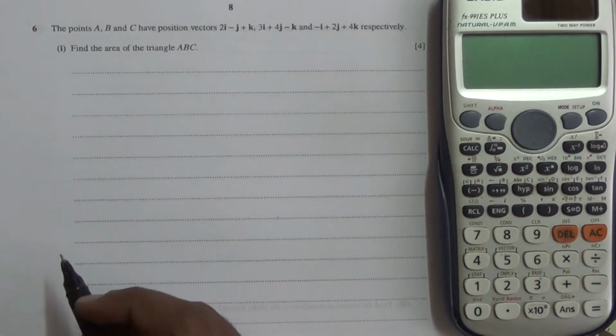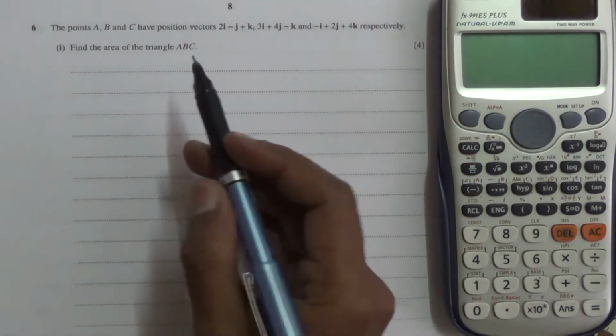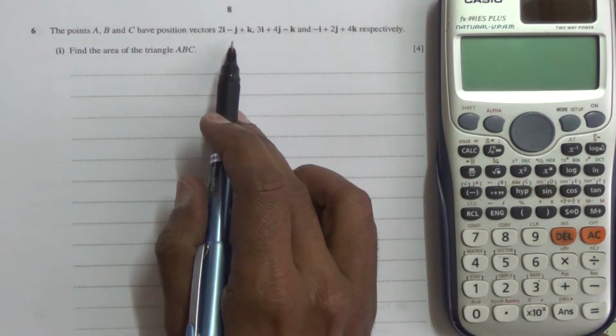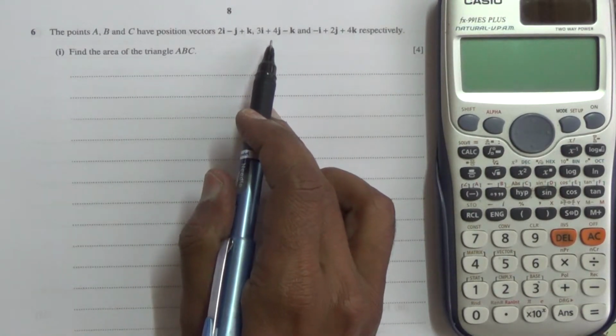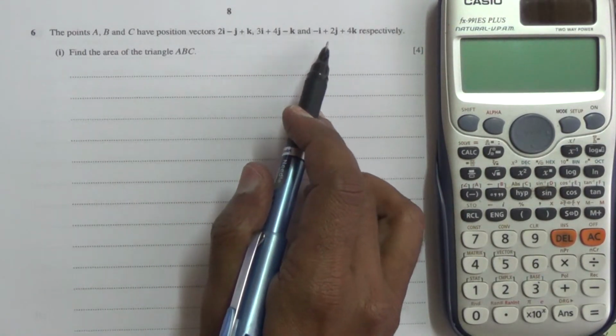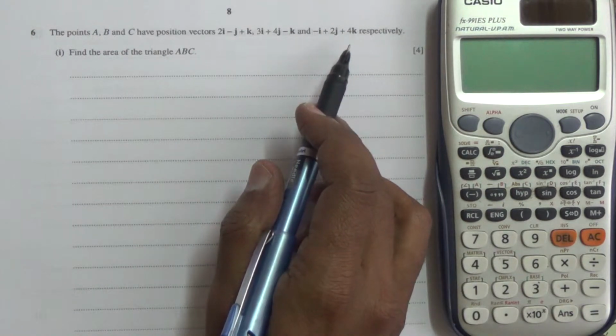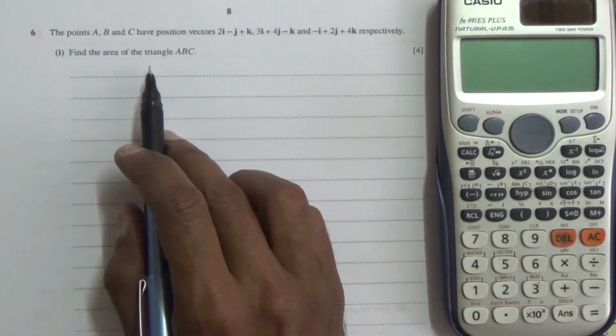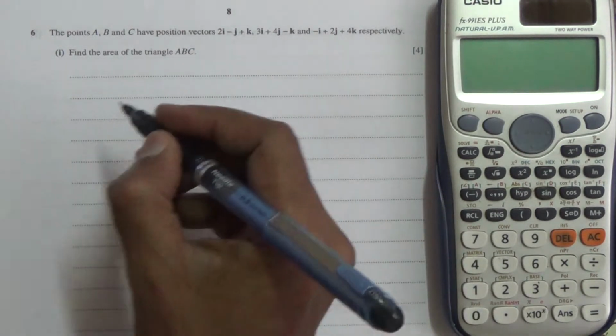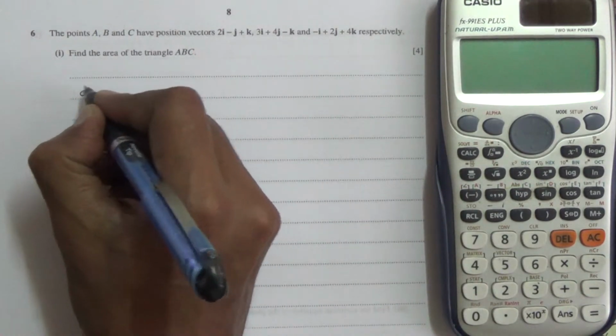Hi, question number 6. The points A, B and C have position vectors 2i minus j plus k, 3i plus 4j minus k and minus i plus 2j plus 4k respectively. Find the area of the triangle ABC. Now first of all, I'd like to list down all the vectors.